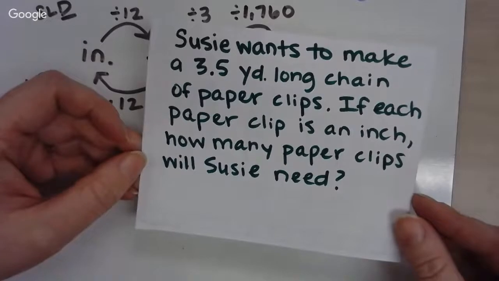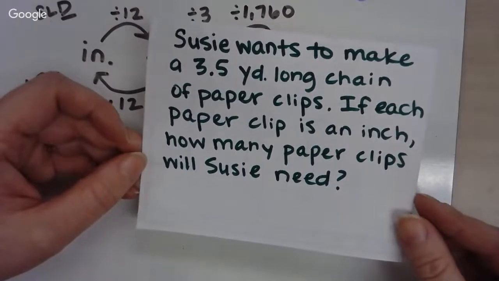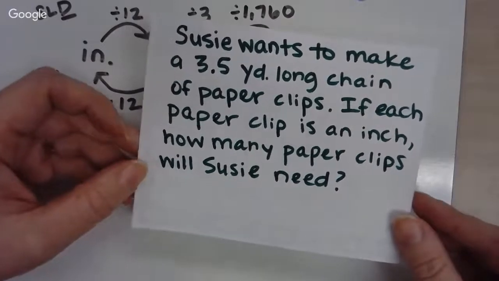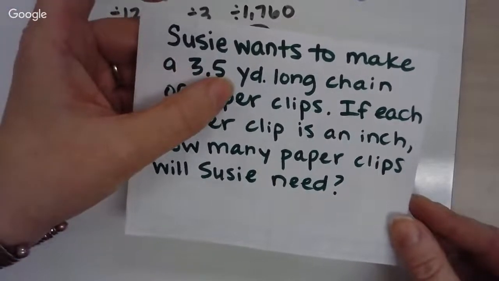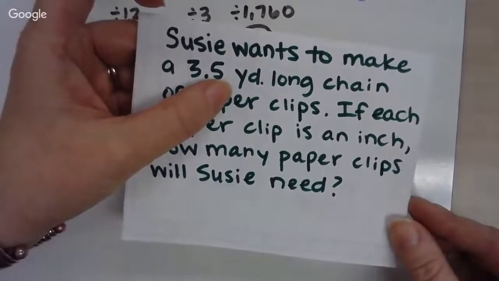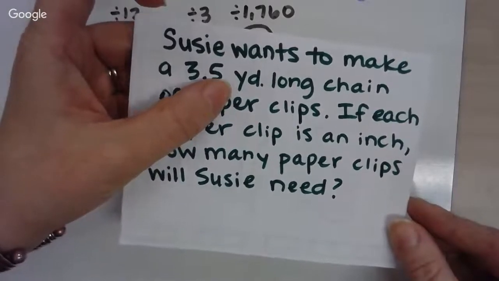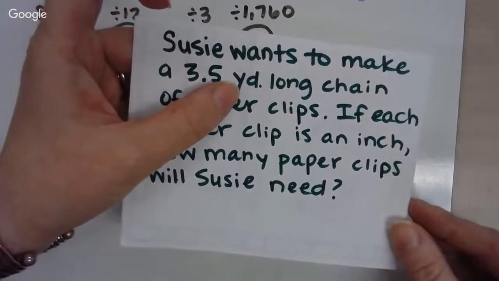This question says, Susie wants to make a 3 5/10 yard long chain of paper clips. If each paper clip is an inch, how many paper clips will Susie need? The first thing that I do when I'm asked a measurement question is I scan and I look for the length that I'm given. The length that I'm given here is 3.5 or 3 5/10 yards. That's my given measurement. Now, if this were just any measurement question, it really could be from any system of measurement. Length, weight, capacity. This one I know is a length question because it has yard.